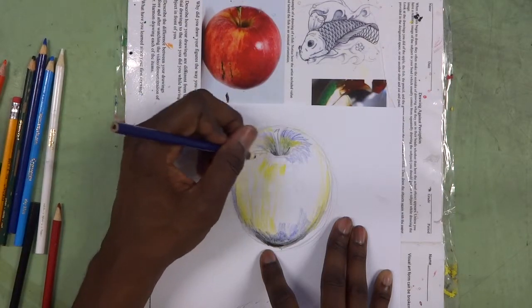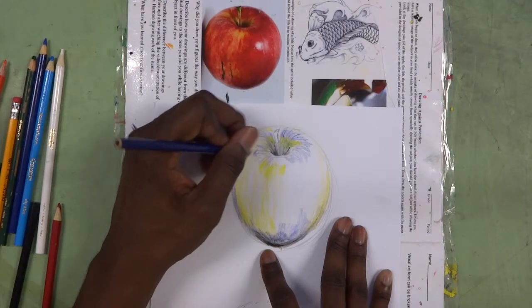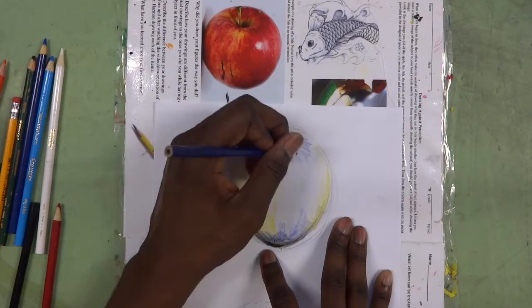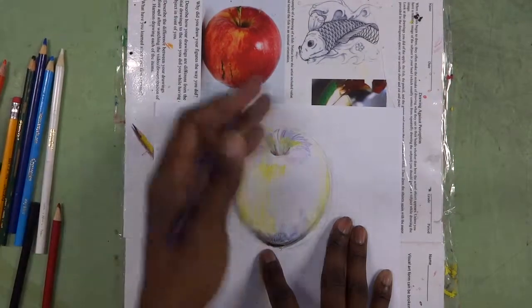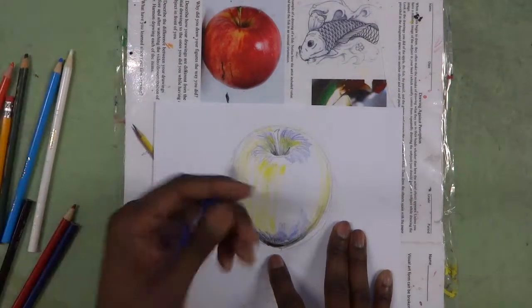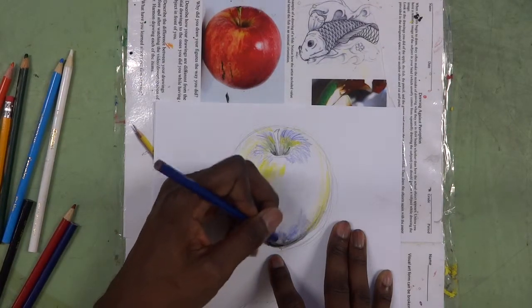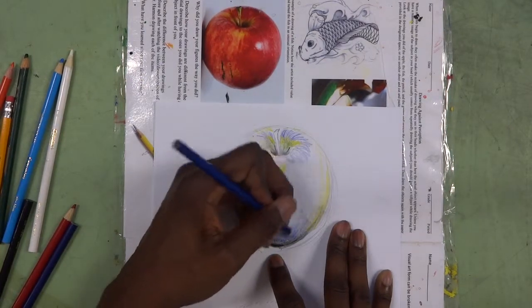You're tricking the person into thinking, man, you basically took a 2D piece of paper and made a 3D apple. I know it looks crazy right now, but you'll see. Watch. Hopefully. I don't know. You never know how these things turn out, man. I haven't drawn an apple like this in a while.